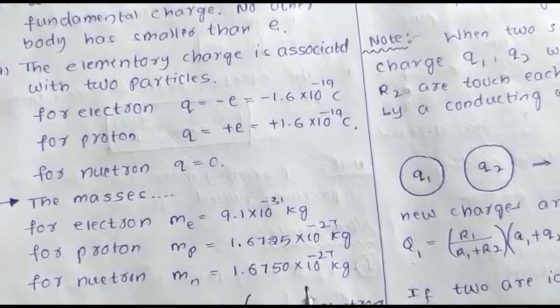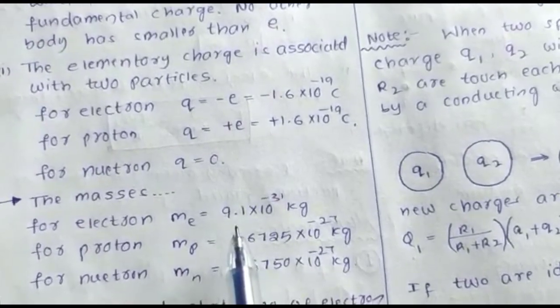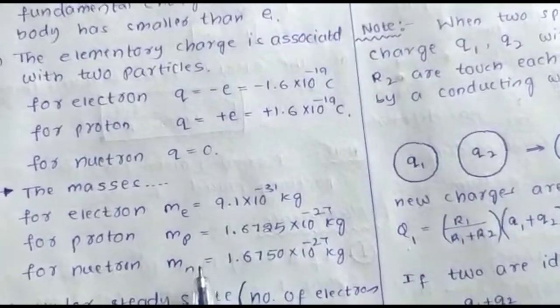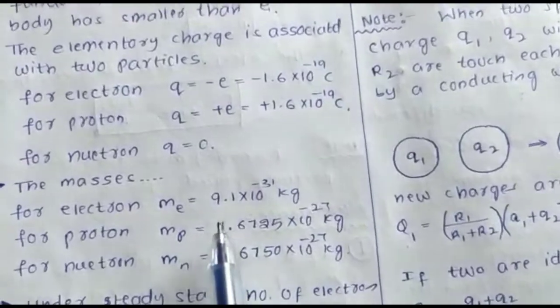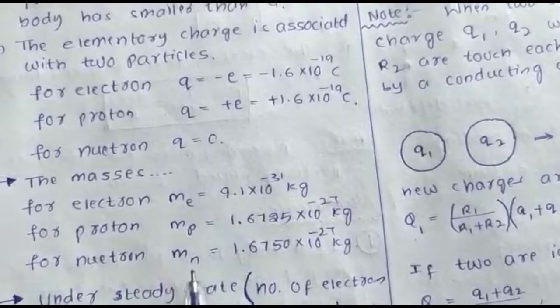One point you should keep in mind is that among these three particles the electron is very small compared with the proton and neutron. Because the mass of the electron is very much smaller than the mass of the proton and the neutron.